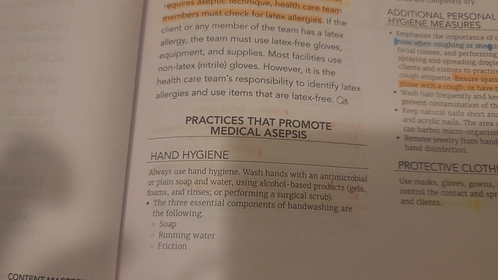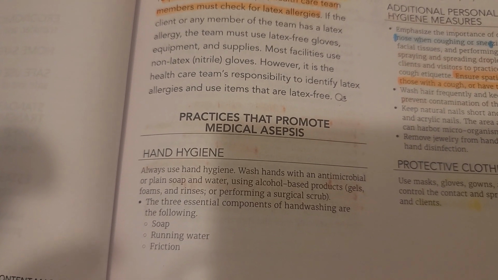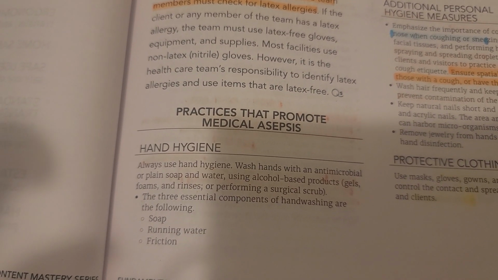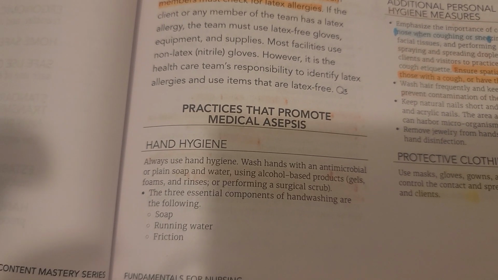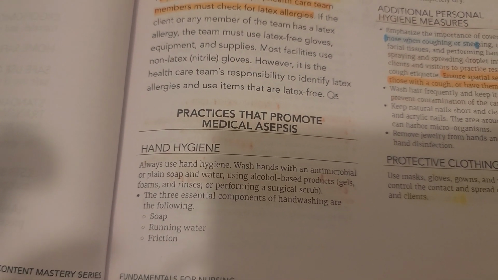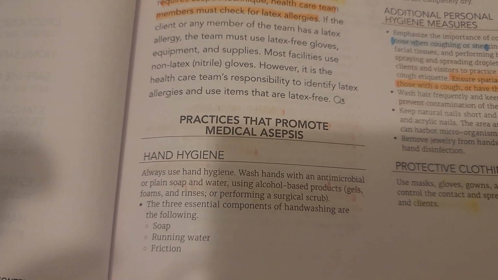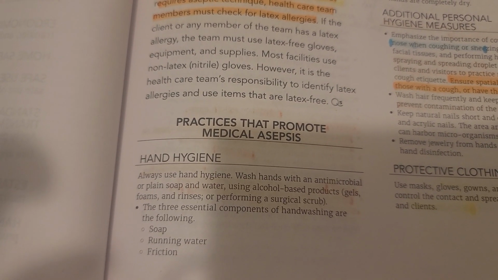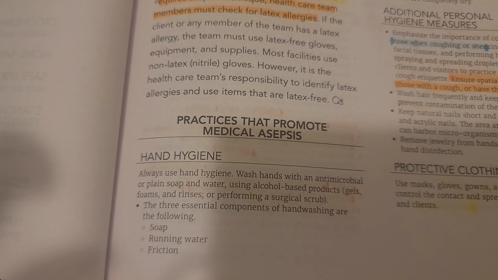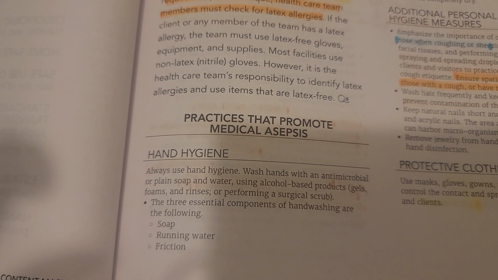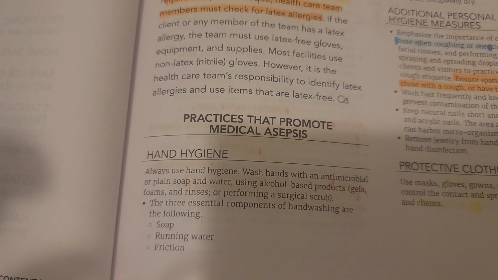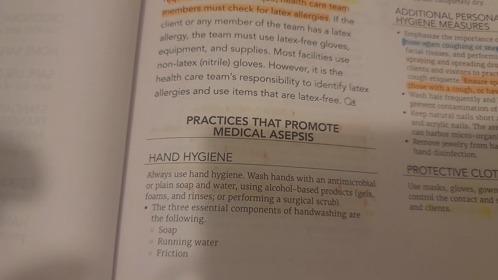Practices that promote medical asepsis. Hand hygiene. Always use hand hygiene. Wash hands with an antimicrobial or plain soap and water, using alcohol-based products, gels, foams, and rinses, or performing a surgical scrub. These three essential components of hand washing are the following: soap, running water, friction. Excuse me, guys, I'm reading through my phone.